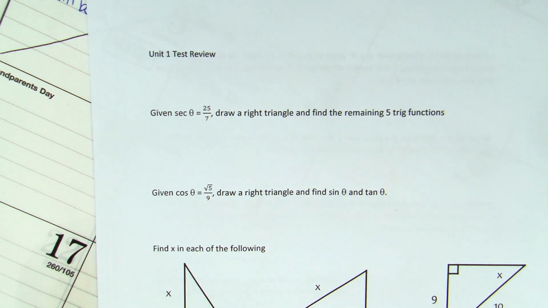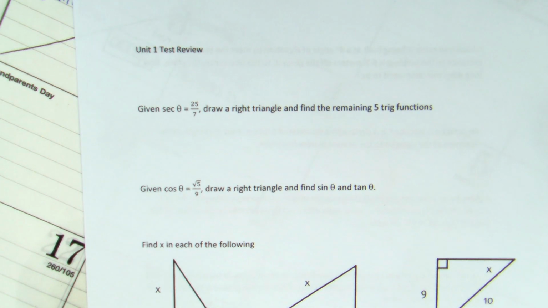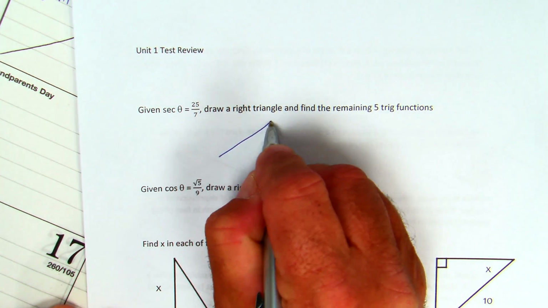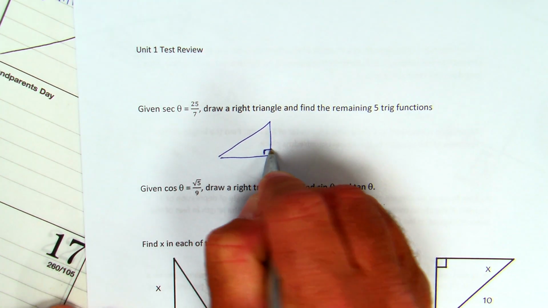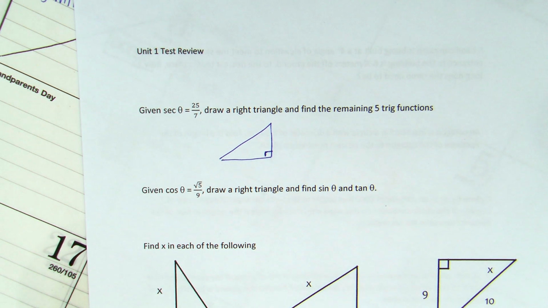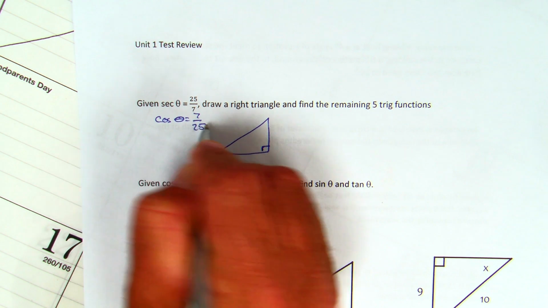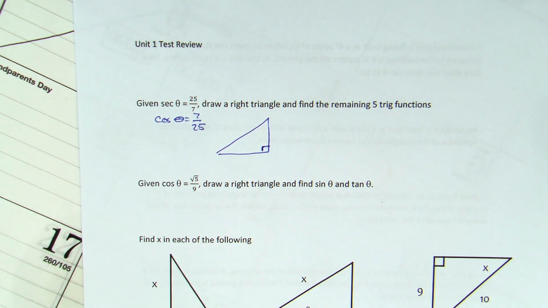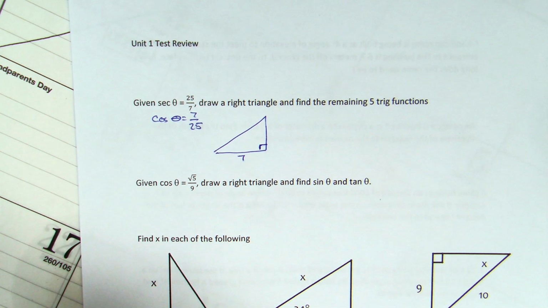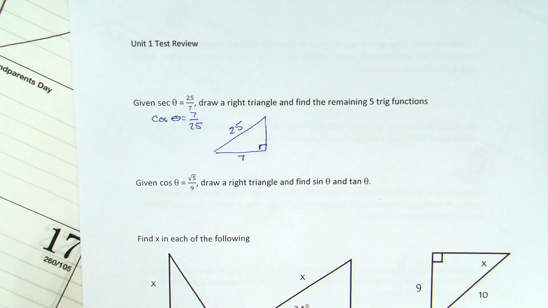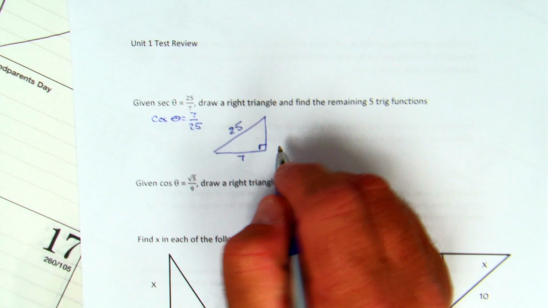Thank you. Alright. Secant beta equals 25 over 7. Draw a right triangle and find the remaining 5 trig functions. So, there's a right triangle. Secant is the inverse of cosine, so the cosine of theta equals 7 over 25. Am I showing knowledge just by doing that and nothing else? Absolutely. So there's my adjacent, which is 7. There is my hypotenuse, which is 25. At that point, to find the remaining side of the triangle, what theorem do I use? Pythagorean. This comes out to be 24.